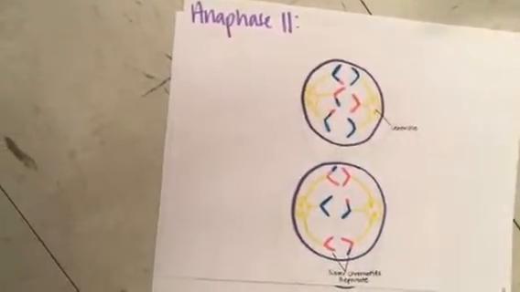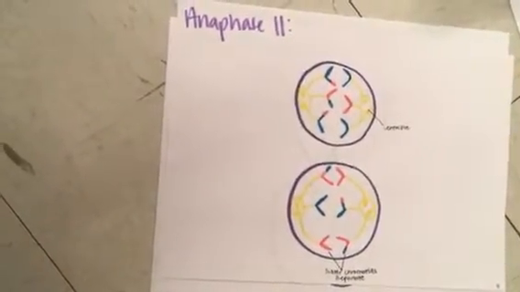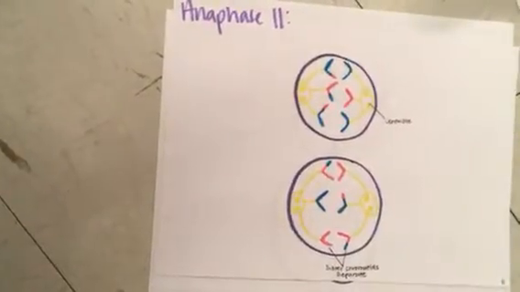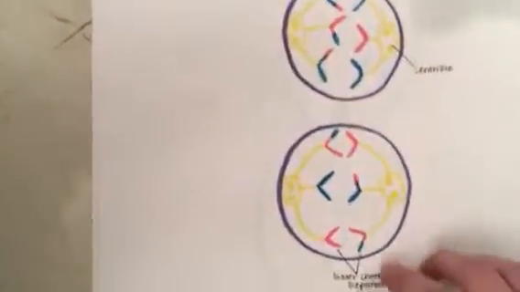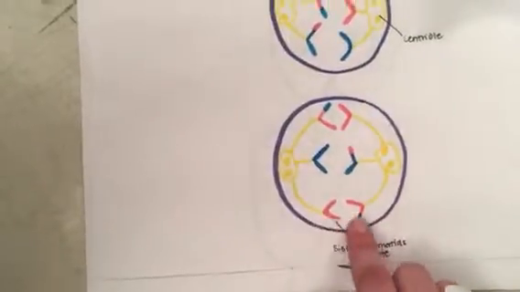In anaphase 2, the sister chromatids separate and are pulled towards opposite poles of the cell. So the centrioles are here, and then the sister chromatids are separating right here.